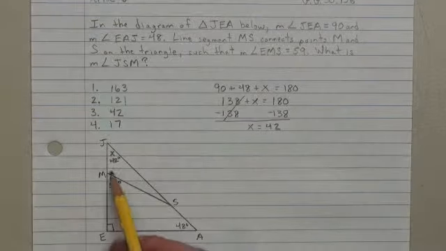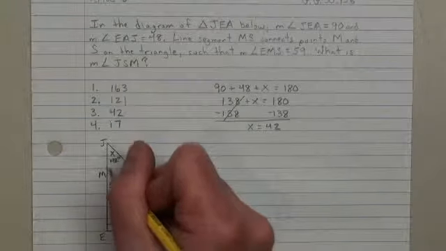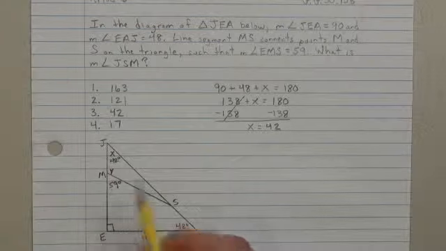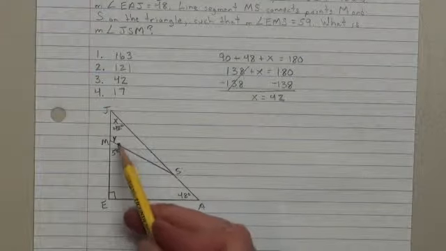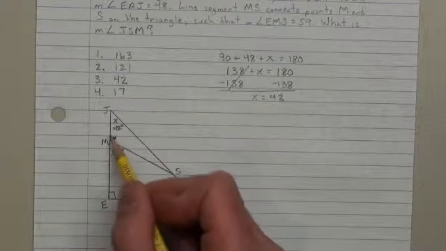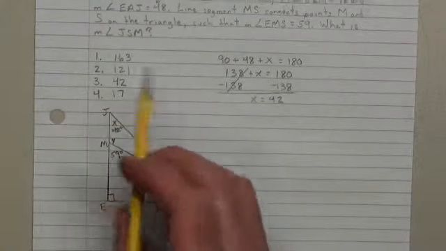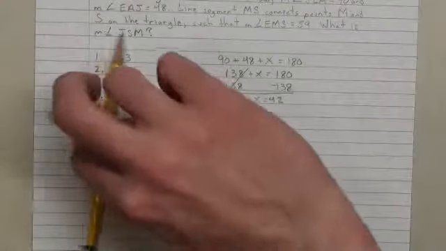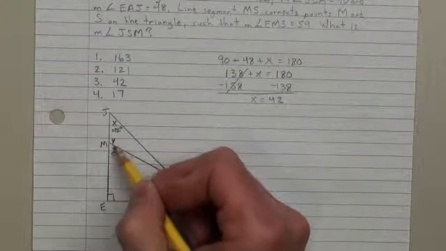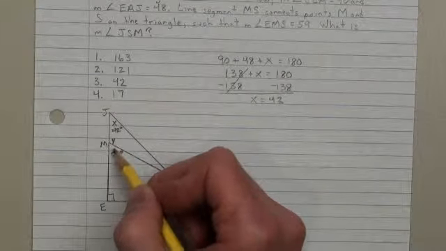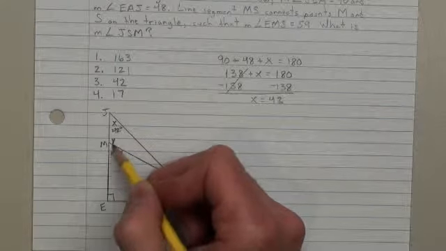Now we can also find this angle right here. Let's call this y. Alright? You see these two angles that are next to each other? They form a straight angle, a straight line. Okay? And two angles that are next to each other that form a straight line are called a linear pair. And linear pairs add up to 180 degrees.